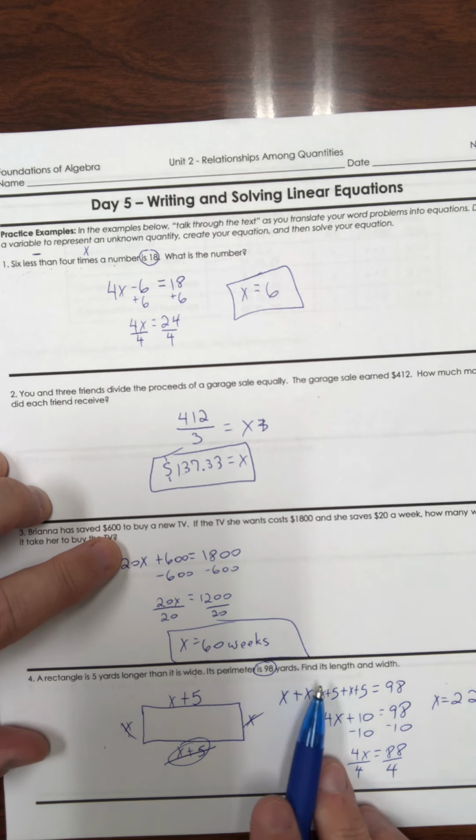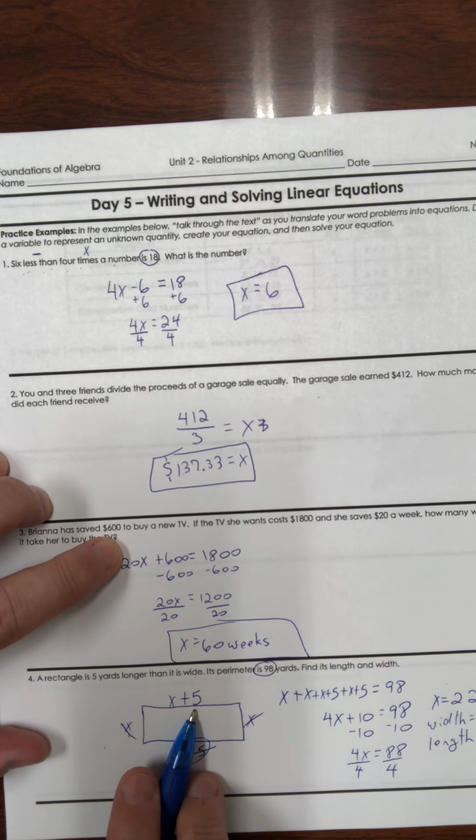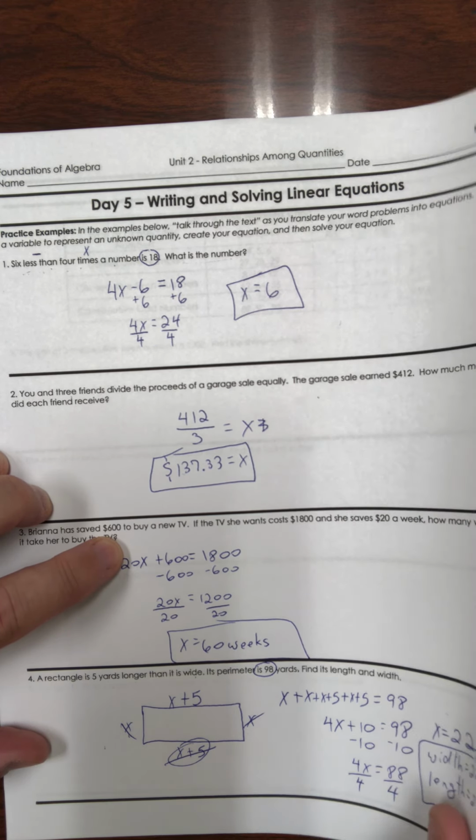Now, what did we just find? Because it asked for the length and the width. Well, x was the width, so the width is 22 yards. But the length is 22 yards plus 5. Well, 22 plus 5 is 27. So this one you have to go a little extra step to figure out what your final answer is.